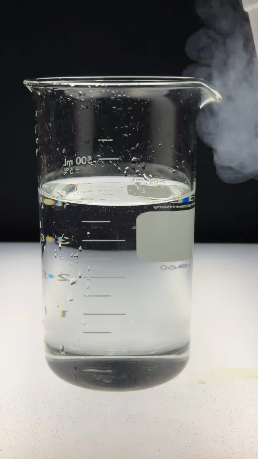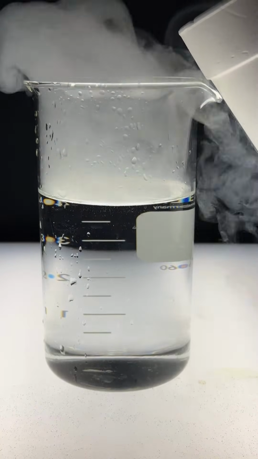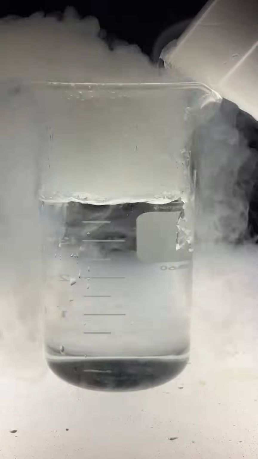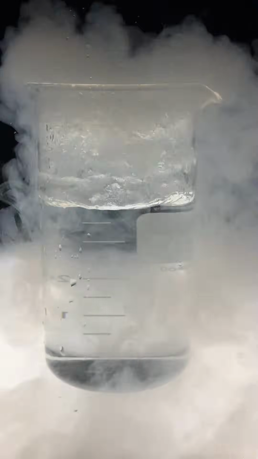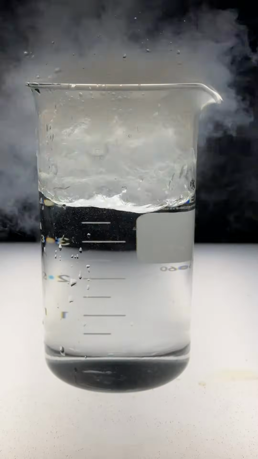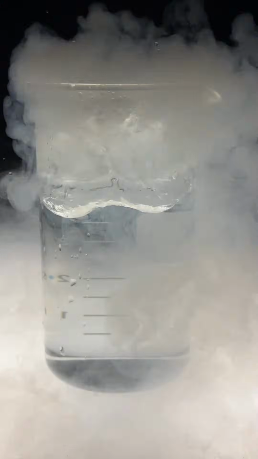Here we go. I'm going to go ahead and pour the liquid nitrogen into the water. Now you might notice some bulges down below, but you'll notice the liquid nitrogen floats on top of the water. That's because its density is less than that of water.